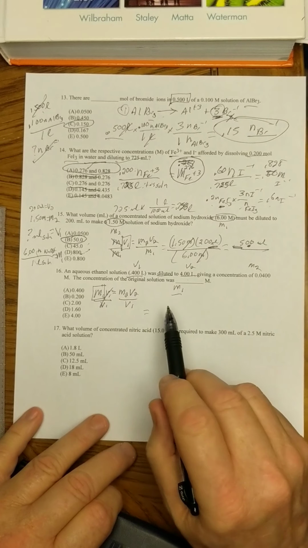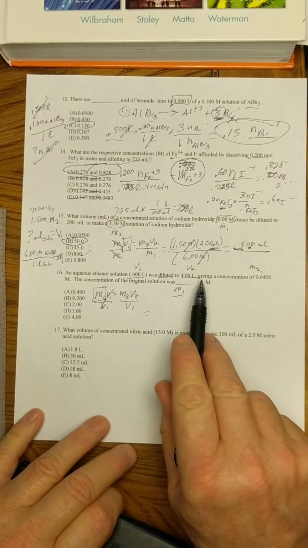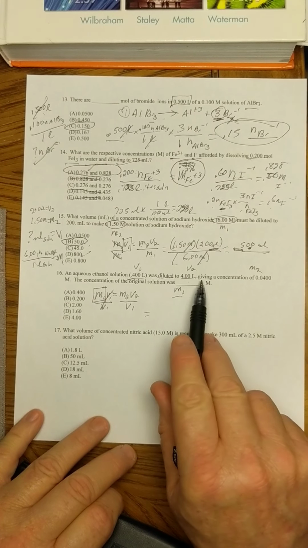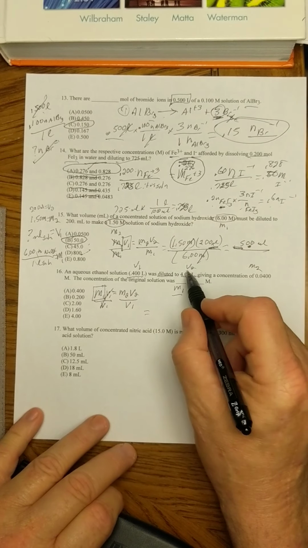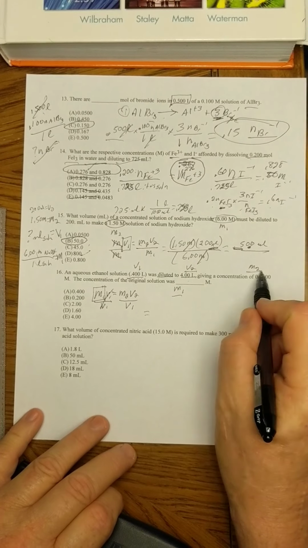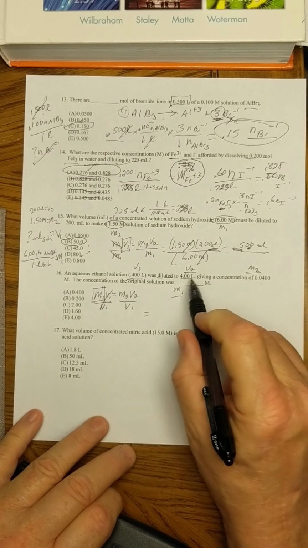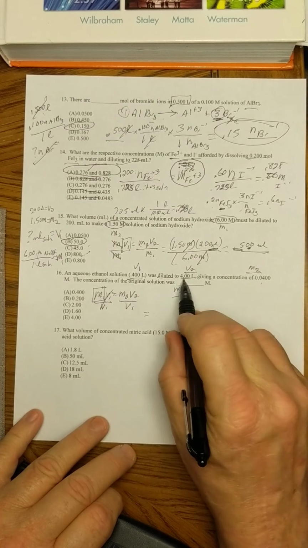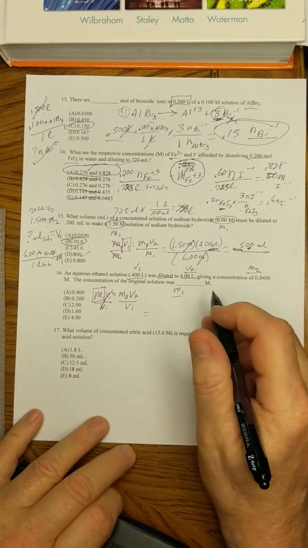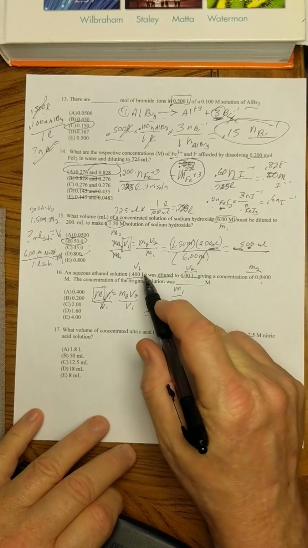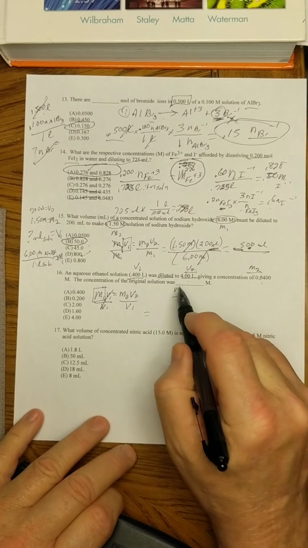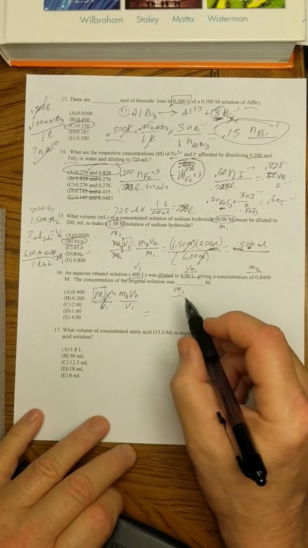The important thing here is that you realize that this volume, the 4 liters, is associated with 0.04, that this concentration goes with that molarity. That's the only mistake you can make in these. Make sure you're matching them up. This 0.4 goes with this original molarity.